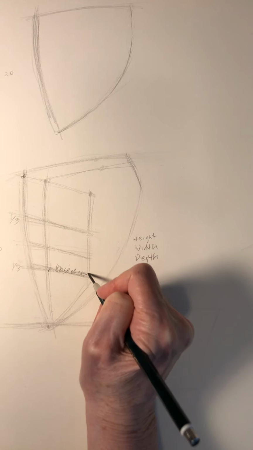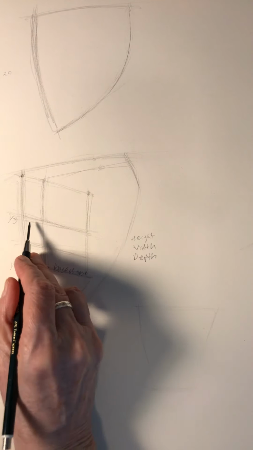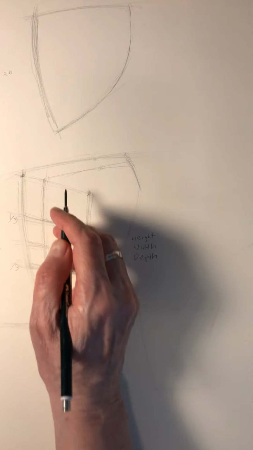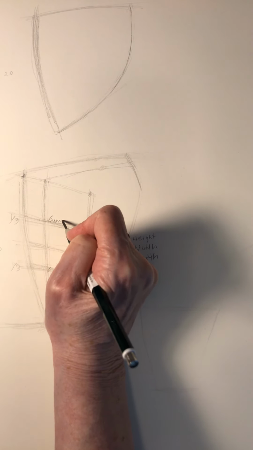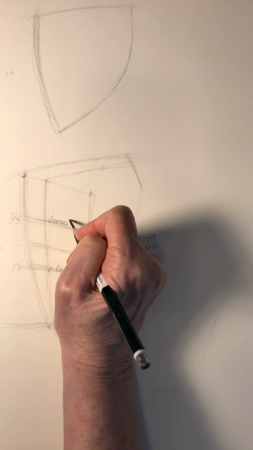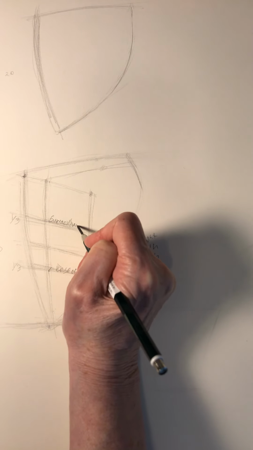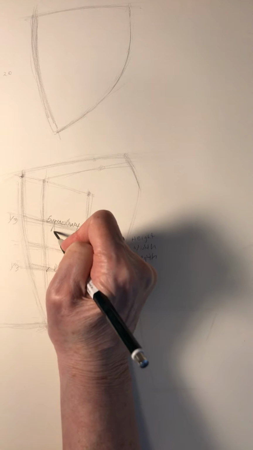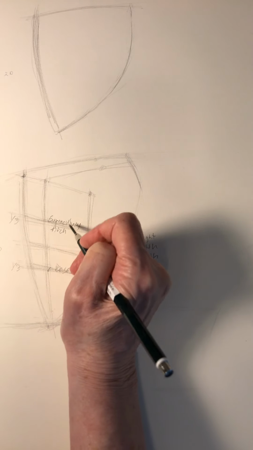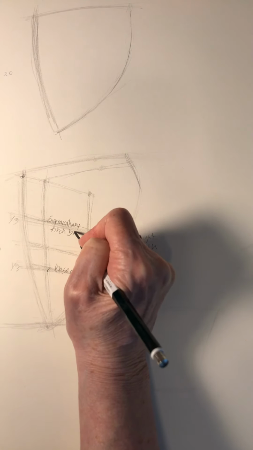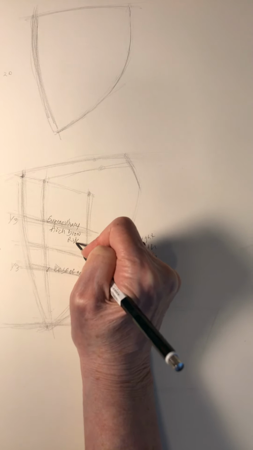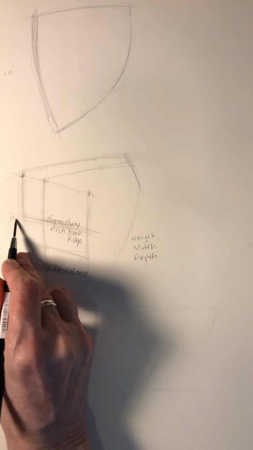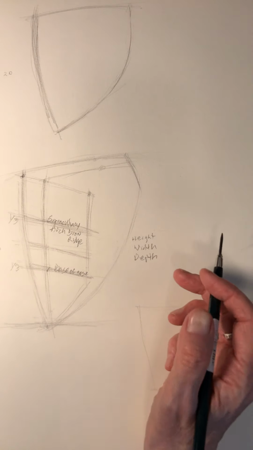So right here, this is the top of the superciliar arch. Or another term for it is brow ridge. Okay, so that brow ridge is where the alignment for the brow itself.